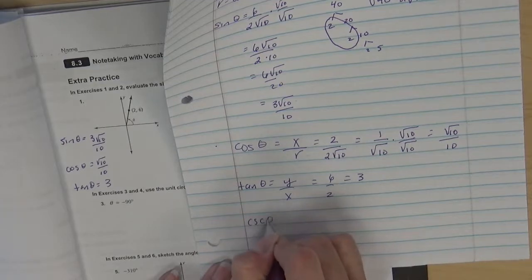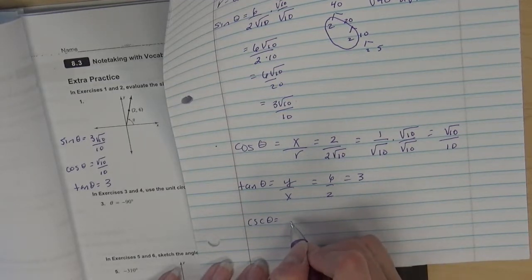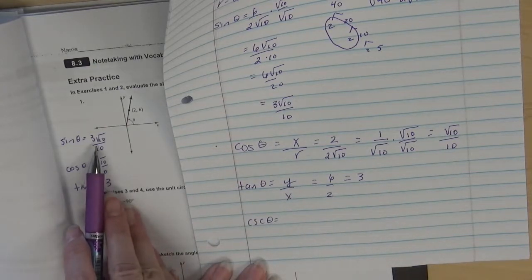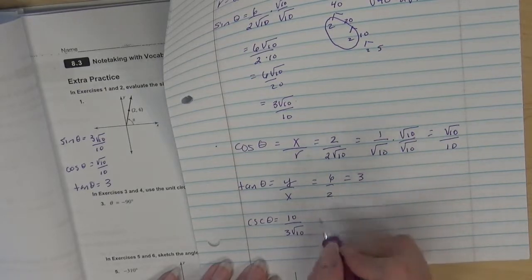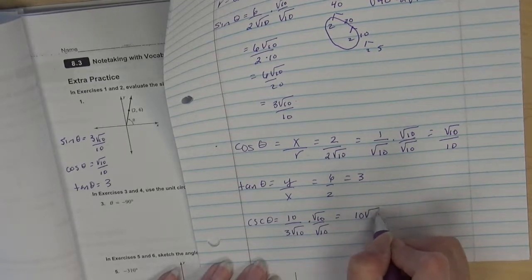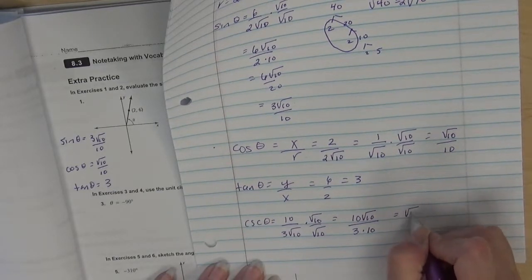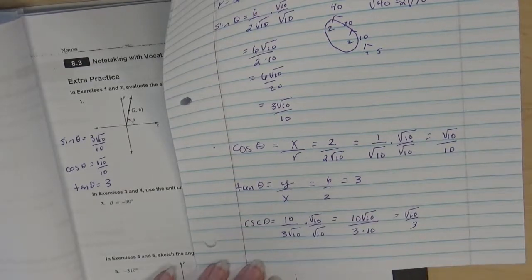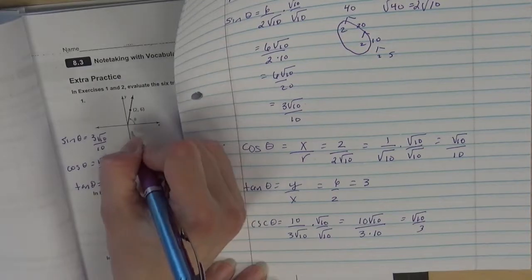Cosecant is the reciprocal of sine, so that's going to be 10 over 3 square root 10. I need to rationalize my denominator, so multiply square root 10 over square root 10. That gives me 10 square root 10 over 3 times 10, and that gives me square root 10 over 3. So cosecant theta is square root 10 over 3.